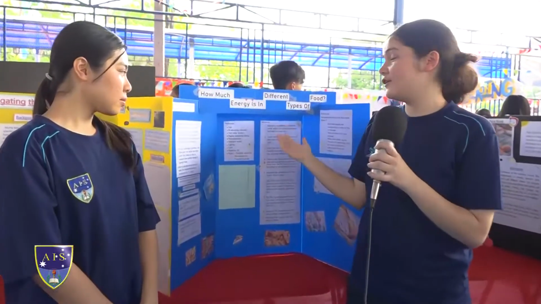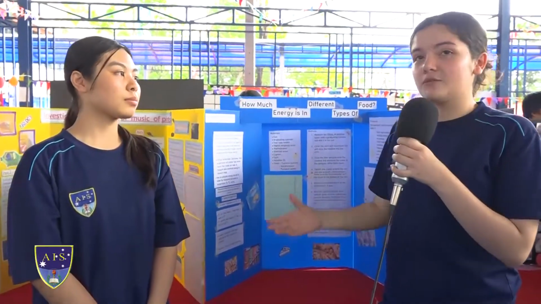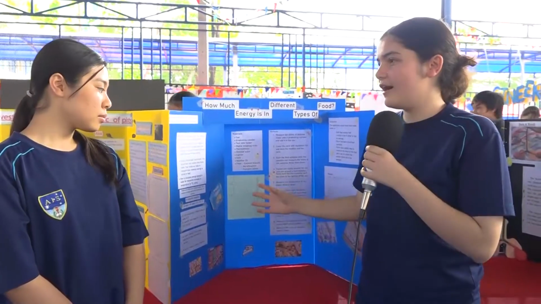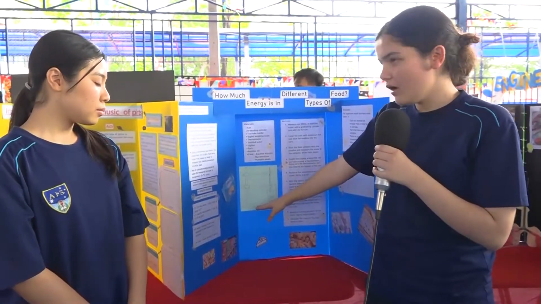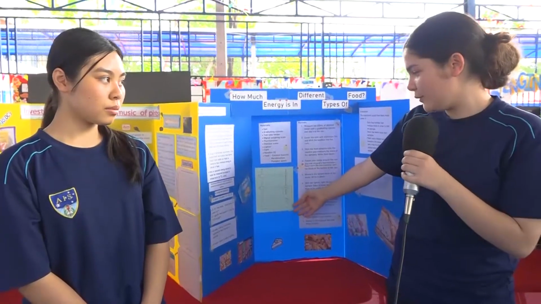Our project is how much energy is in different types of food. In this experiment, we set up something called a calorie meter, a homemade one because we don't have the expenses to actually buy one. So we made one using lab materials, and you can see here the overall scheme or the drawing of the experiment we set up.